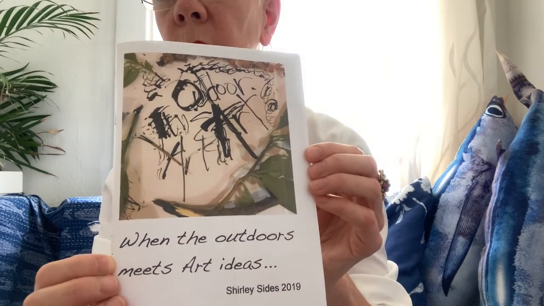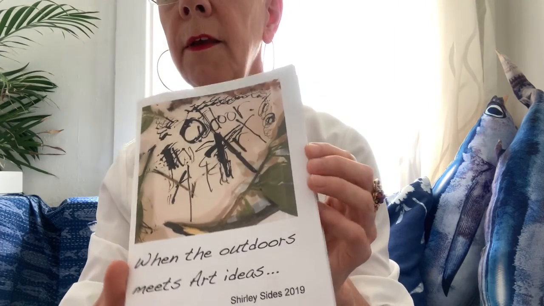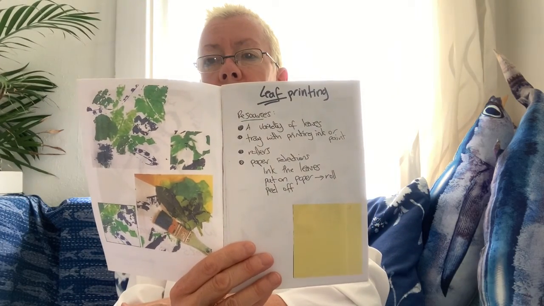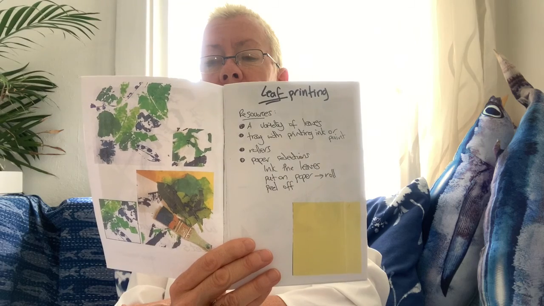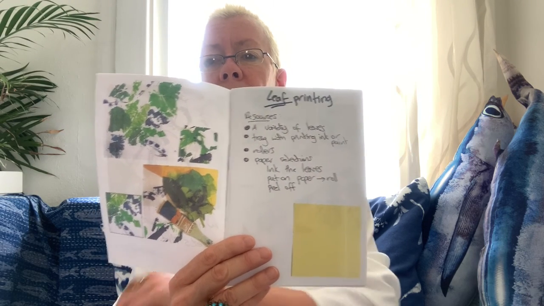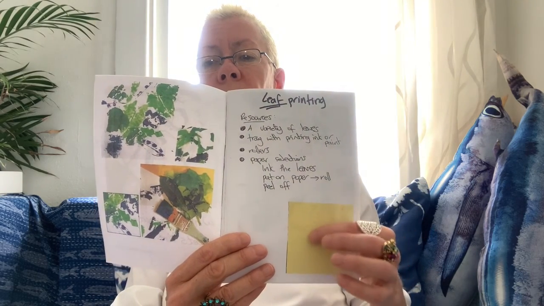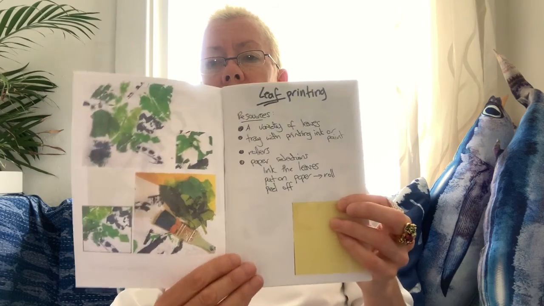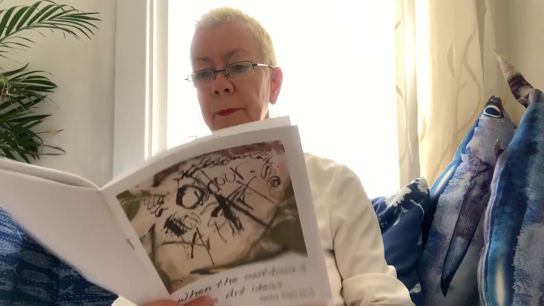The booklet is called When Outdoors Meets Art Ideas. So we had lots of outdoor artifacts, naturalistic forms, which we used to then create our artwork. So of course the most obvious thing is leaves. There's lots of leaves around us, and we use leaves for printing in various ways. And this box down here was for people to write their ideas about what they thought that they could do with the artifacts that were available to them.